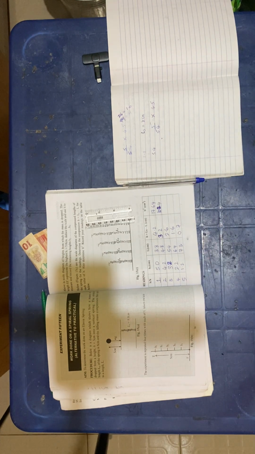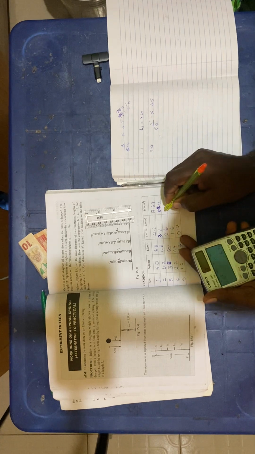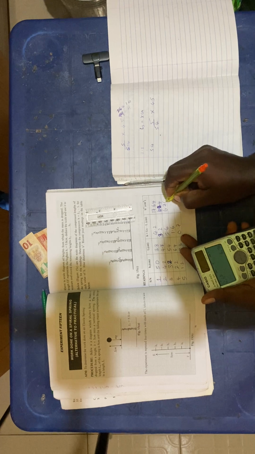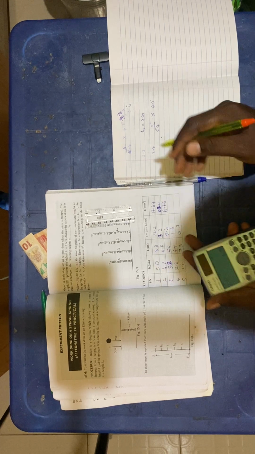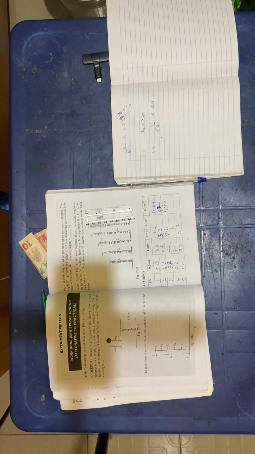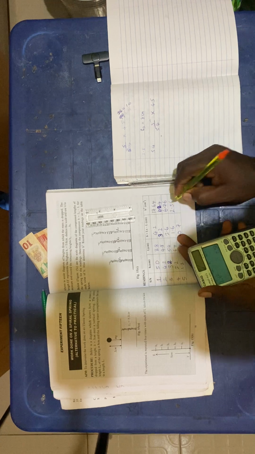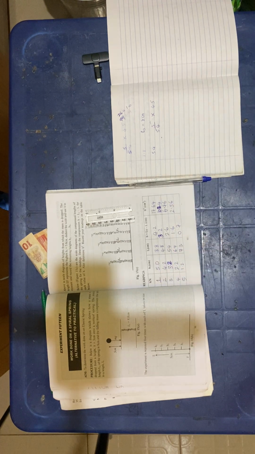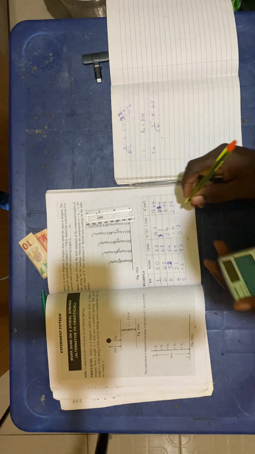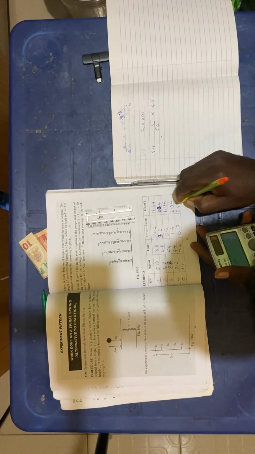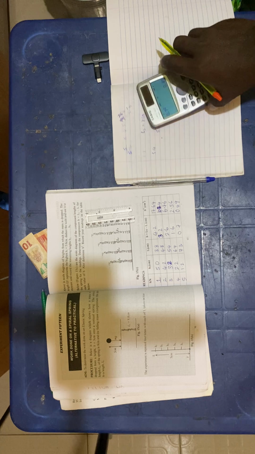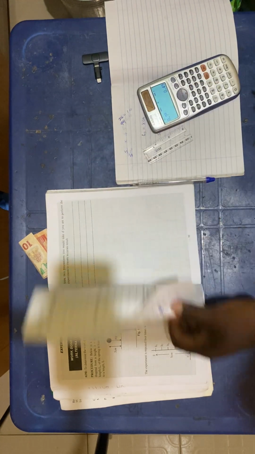So 2.6 squared is giving me 6.76. The next one is 1.6 squared, giving me 2.56. The last one is 0.7 squared, which is giving me 0.49.